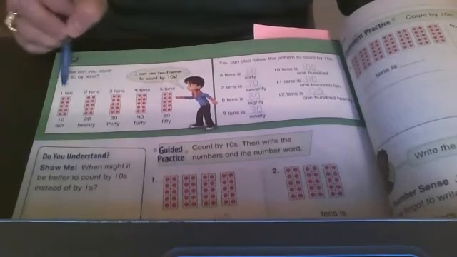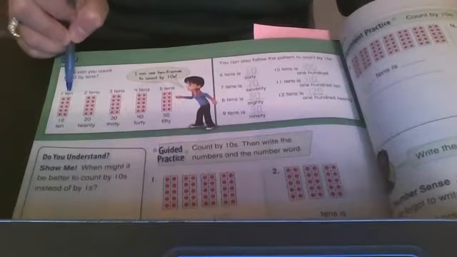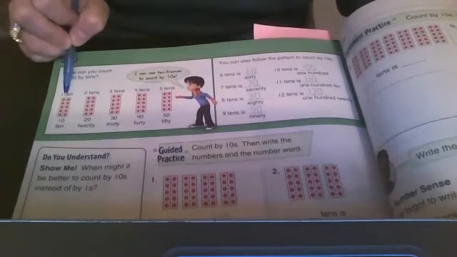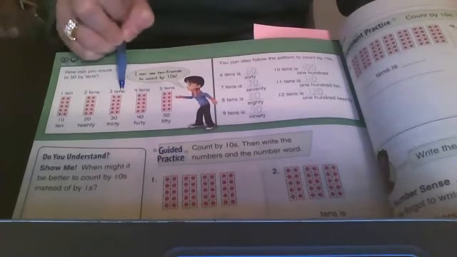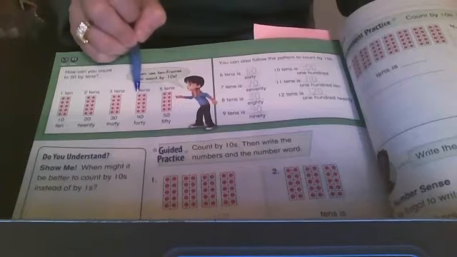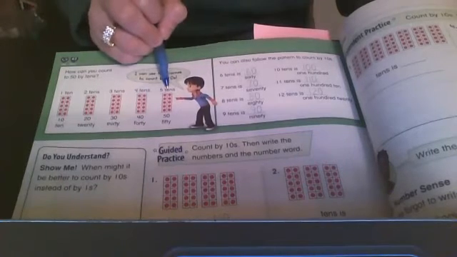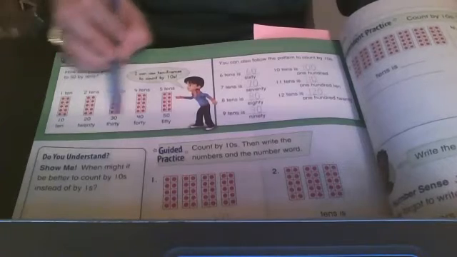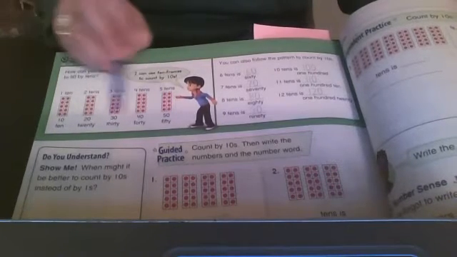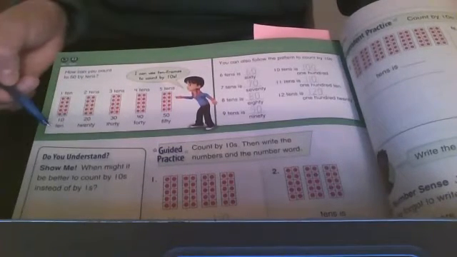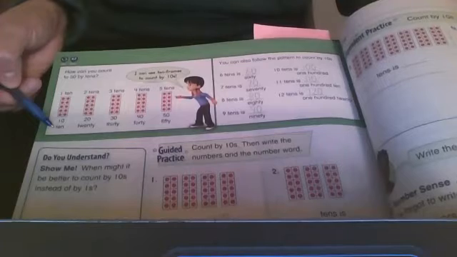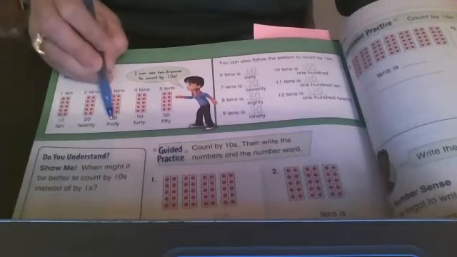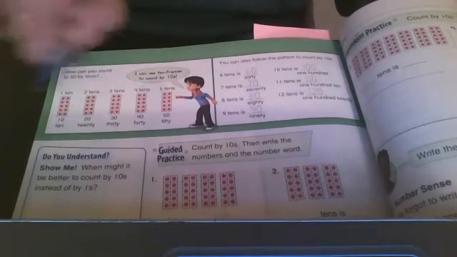Another way is to think of it like they show us at the top, which is 1 ten, 2 tens, 3 tens, 4 tens, 5 tens, which is the same as 50. Okay, and then finally at the very bottom, you can see they counted by tens and they showed that with the number word. So we have 10, 20, 30, 40, 50, and they wrote the words out.